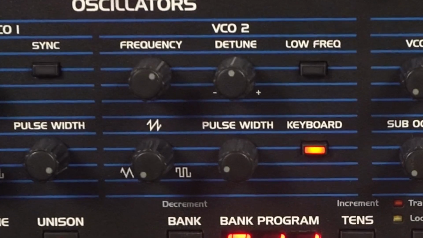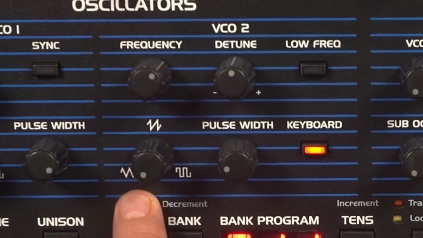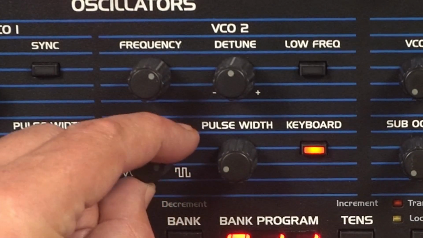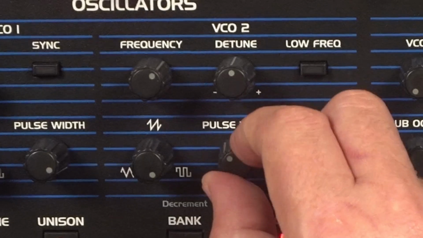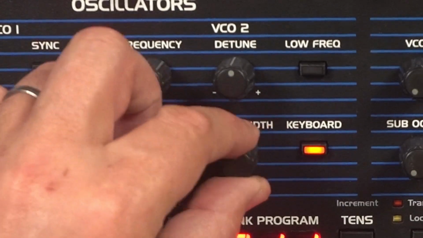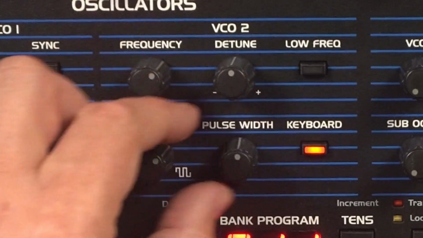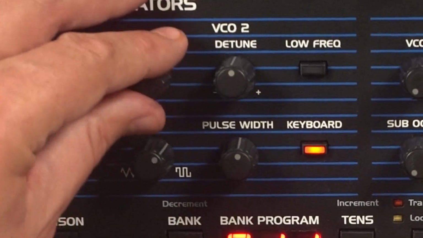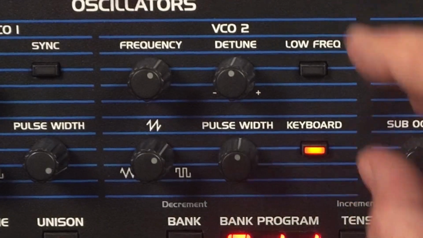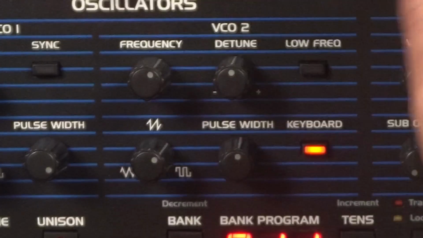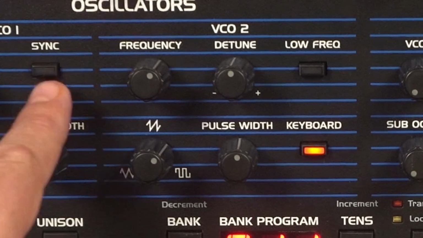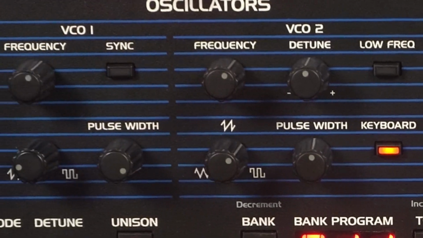VCO2 is sort of the same, except we start from a triangle wave, morphing into a saw, and then into a pulse. Again, the same deal with the pulse width modulation there. Oh, you can hear that. Again, we can tune it coarse like this in semitones, but we've also got plus and minus a semitone on the fine tune.